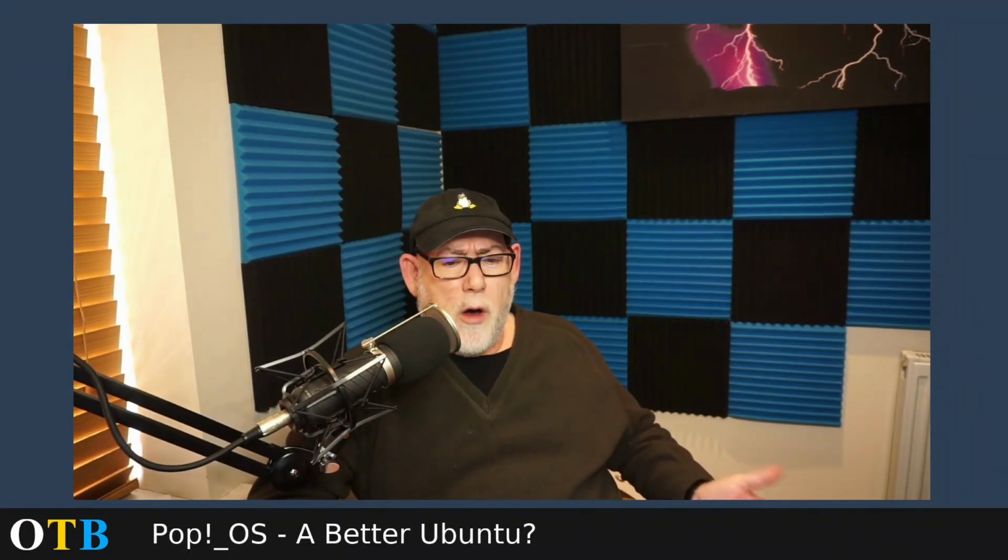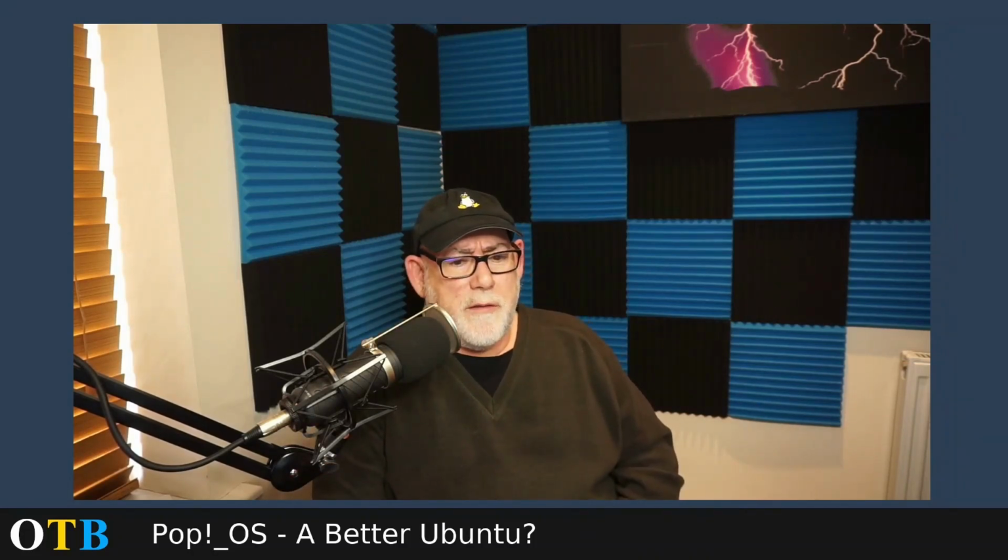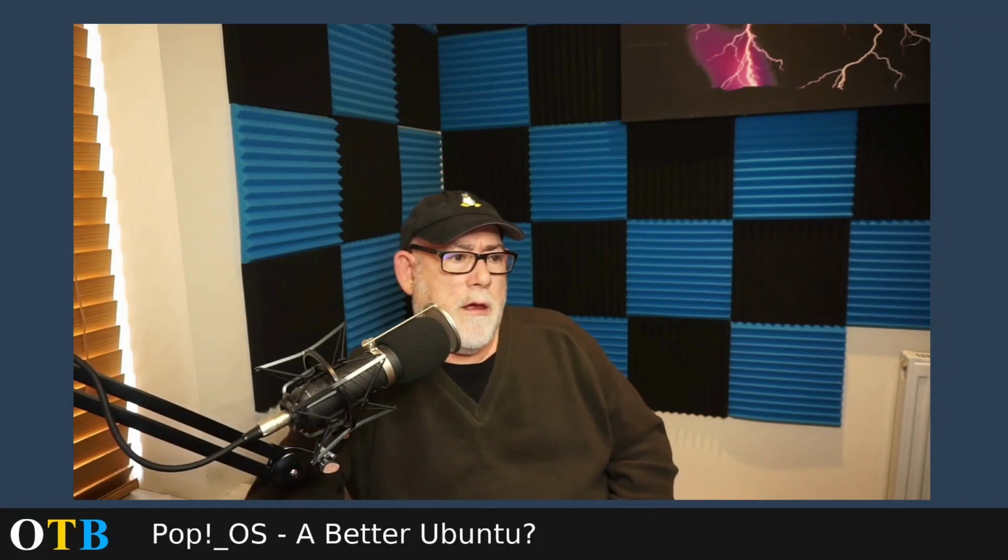One of the big questions that I keep hearing is, well, what's the difference between Pop OS and Ubuntu? They both use Gnome. They're both based on the Ubuntu repos. So why? Well, what you have to remember is that Pop OS is developed by a company called System 76, who is a hardware vendor who sell laptops and desktops that are pre-configured with Linux.